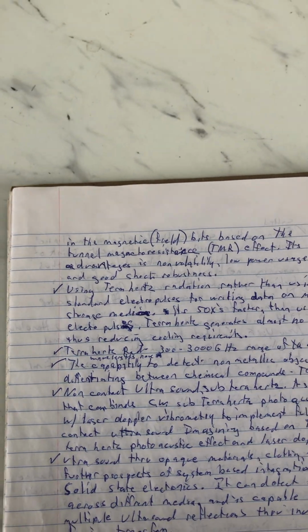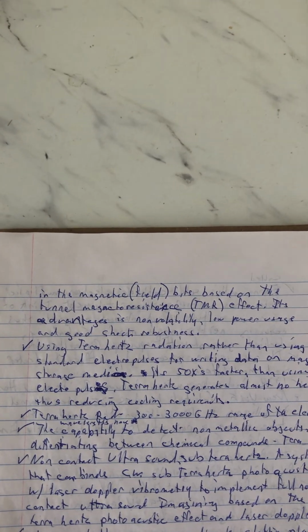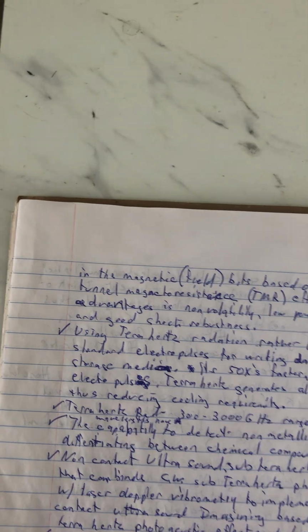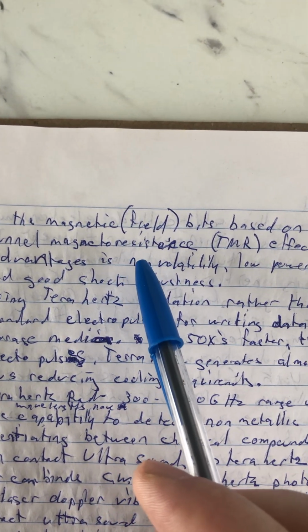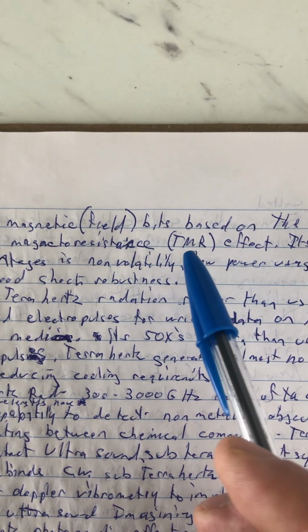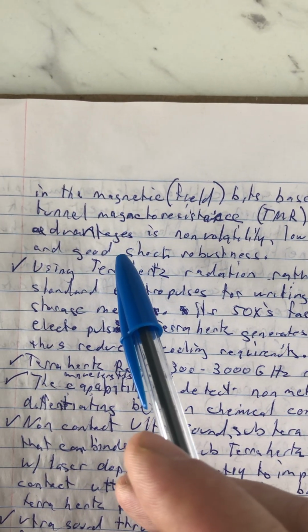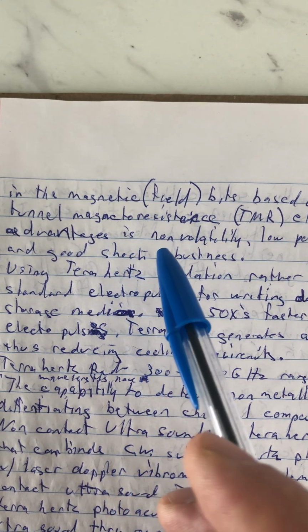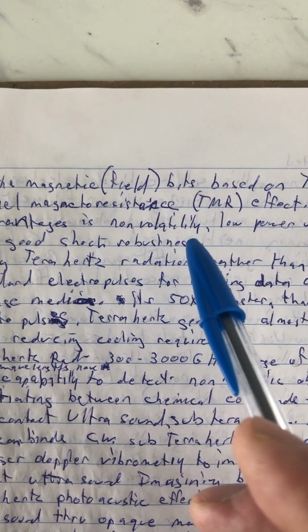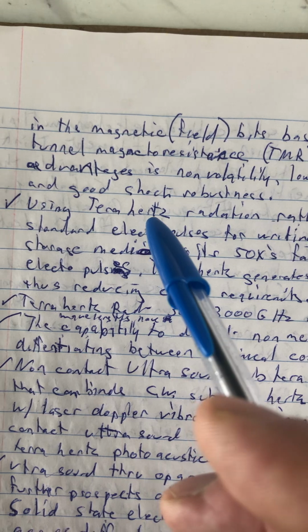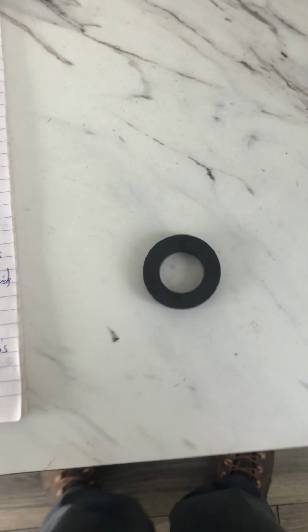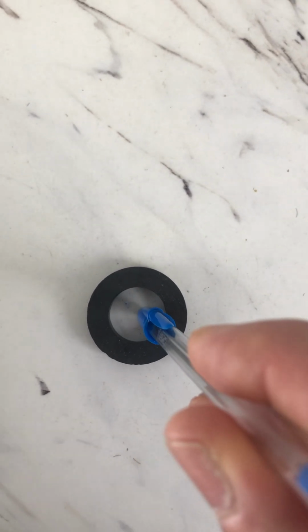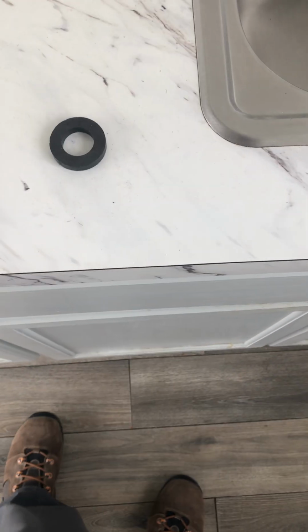Just like you can store in the Earth's magnetic field and then be able to retrieve it if you had the right equipment. It's bits based on the tunnel magneto-resistance effect, TMR. Its advantages are non-volatility, low power usage, and good shock robustness. So, like I said, it's trying to wipe out the magnetic field in a given area.